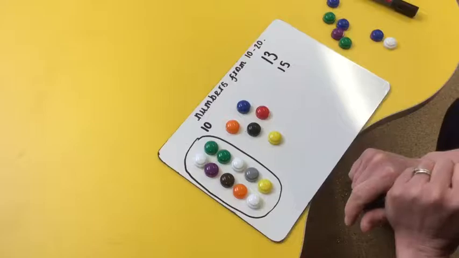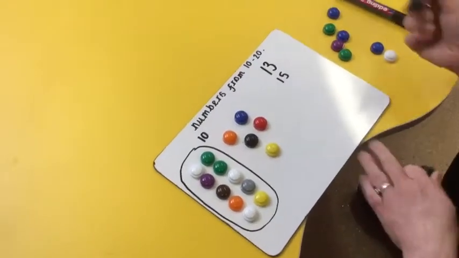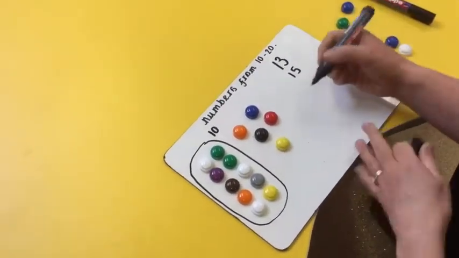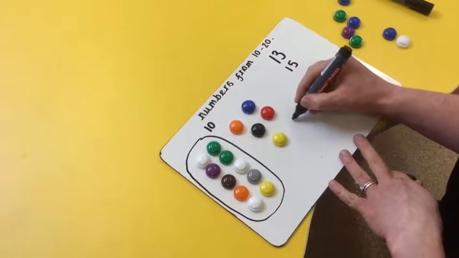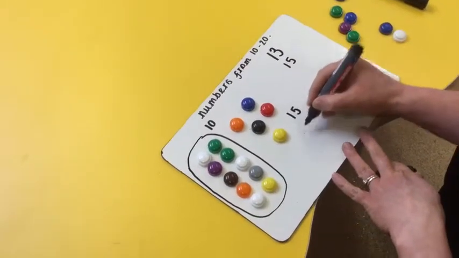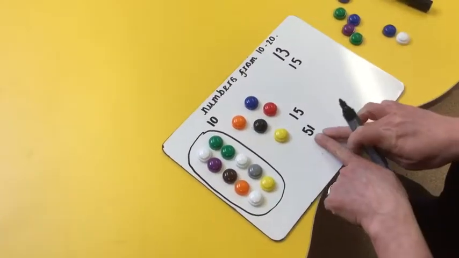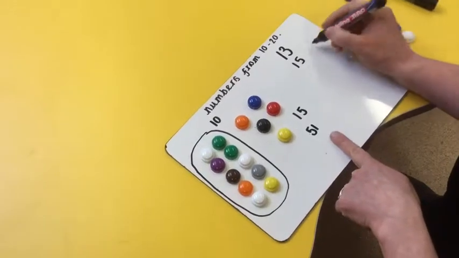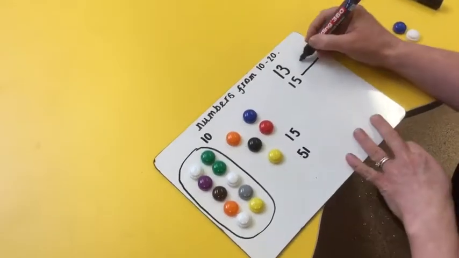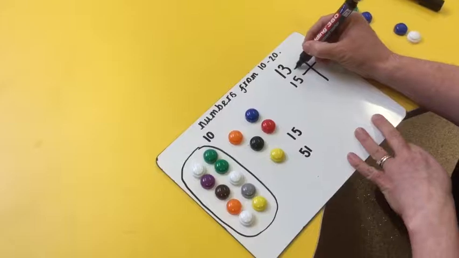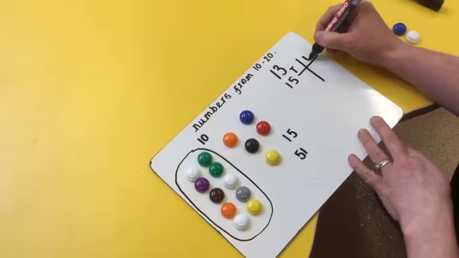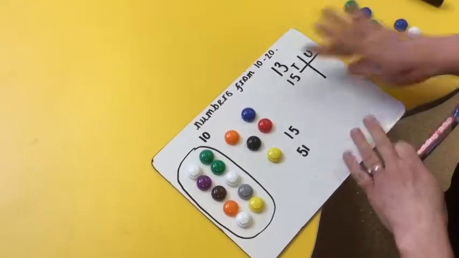One common mistake for primary ones is to get confused with which way round we write the number. They'll probably remember that it's got a 1 and a 5 in it, but it's a common mistake for the reversal. So what we really like to do is to emphasise something called a place value board. So this is looking at our tens and our units, our individual ones.